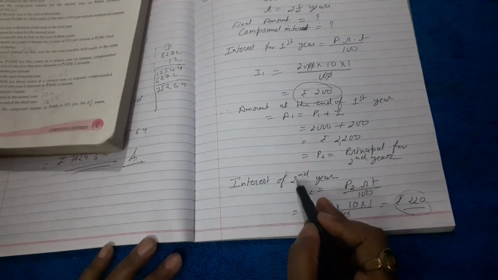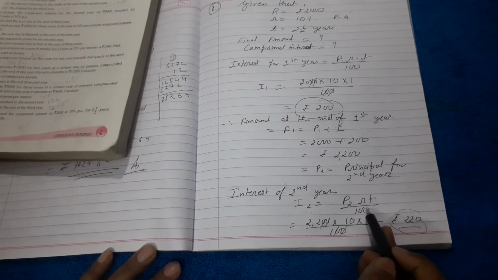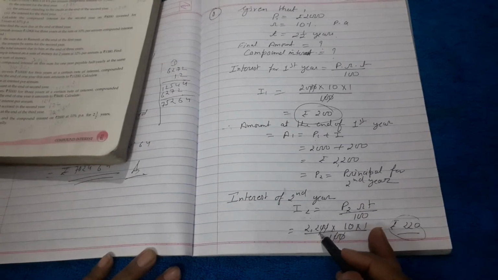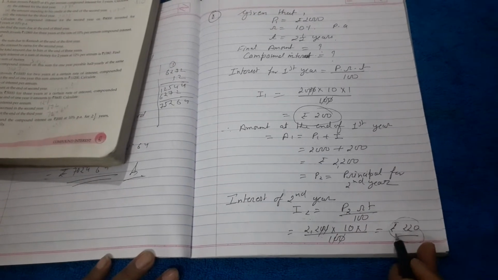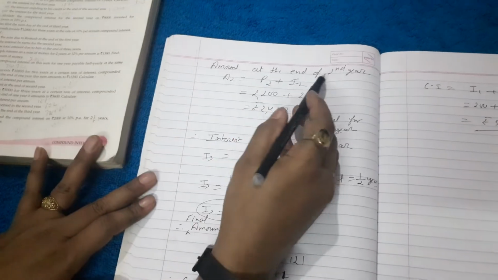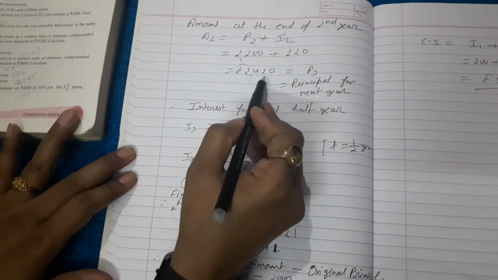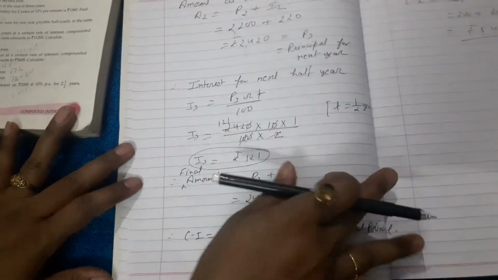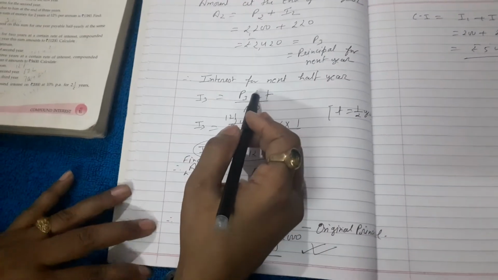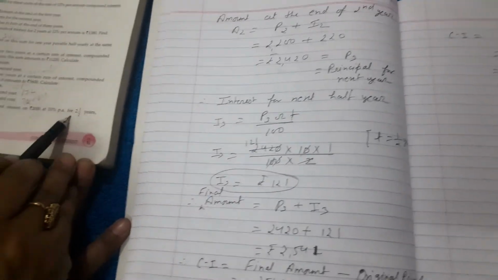Now the interest of the second year, I2, again P2 R into T by 100. Now this is the principal for the second year, and this interest is rupees 220. We added these two to get A2. So I have written here the amount at the end of the second year. A2 is P2 plus I2. So that was 2420, that is P3. Now after the second year, the amount is for only half a year, because the timing was, you just see the question, 2.5 years. So this was not the third year.